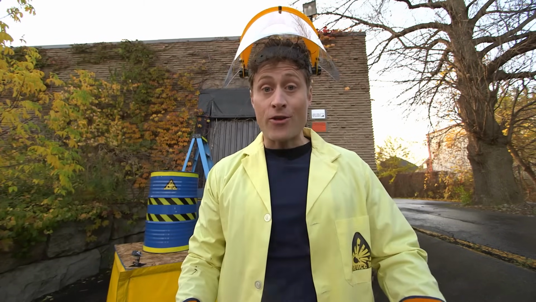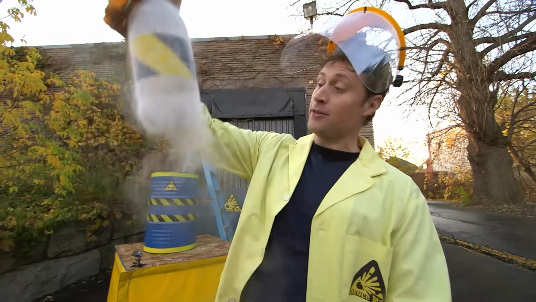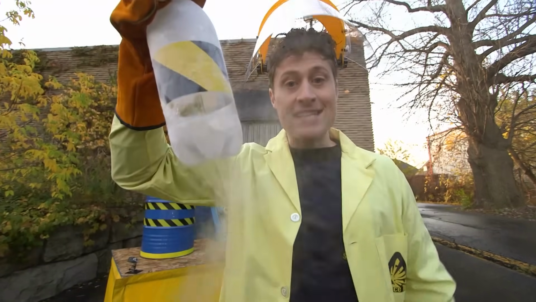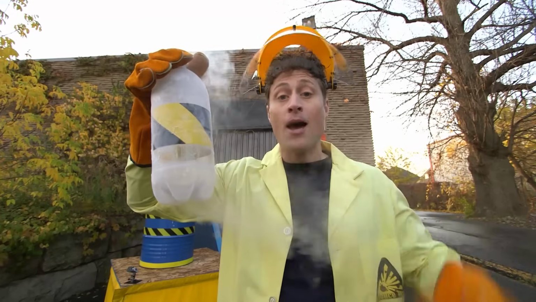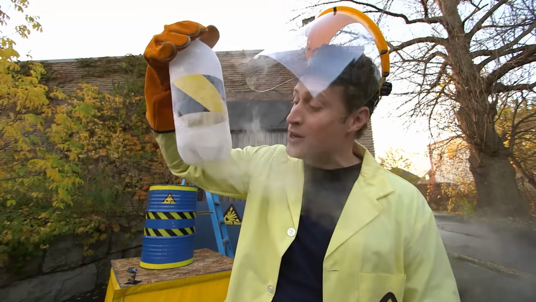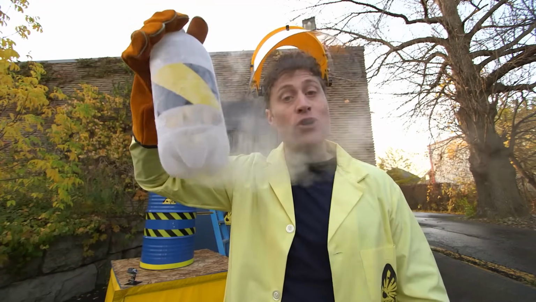Gas molecules get further apart when you warm them up and closer together when you cool them down. So what happens if you keep cooling them down? Well, they turn into this. This is liquid nitrogen. Nitrogen makes up 78% of the air we breathe, but when you cool it down to minus 196 degrees Celsius, it turns into a liquid.